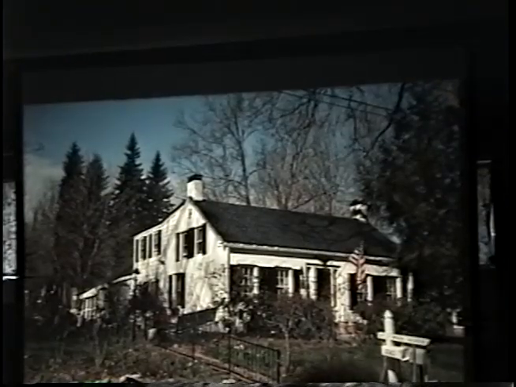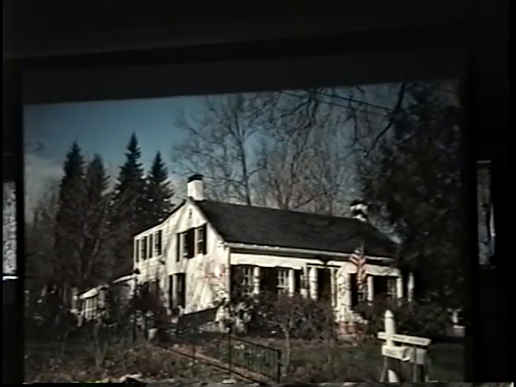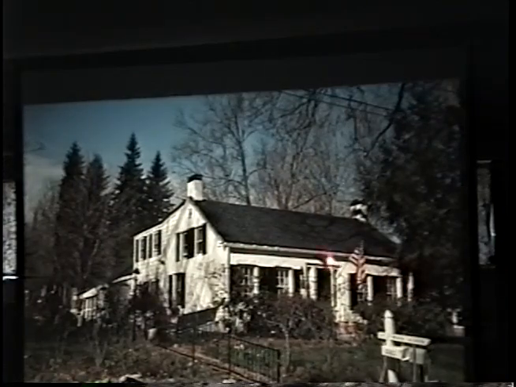Remember we were talking about shutters? Look at that front. It's too crowded. There's no room. There's no breathing space. The shutters aren't appropriate. But it's interesting. It looks like a brick home that's been parged over. It's not clapboarded.